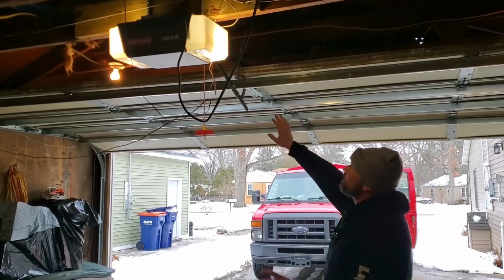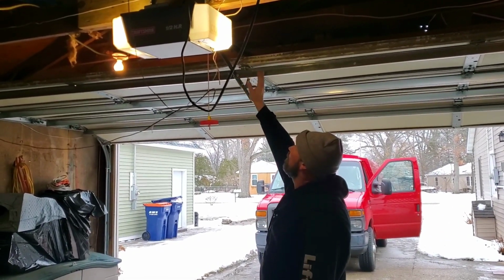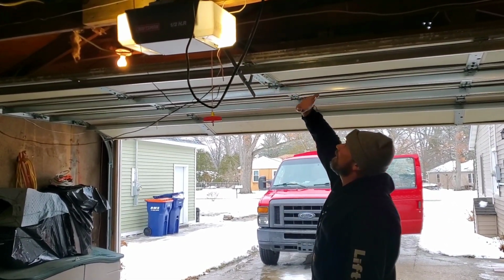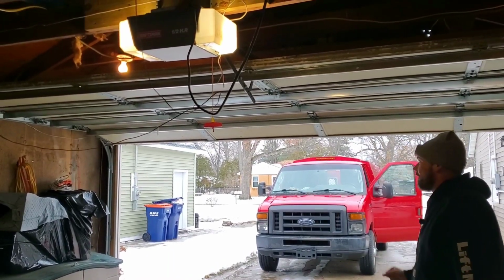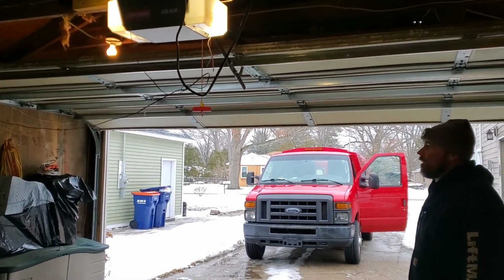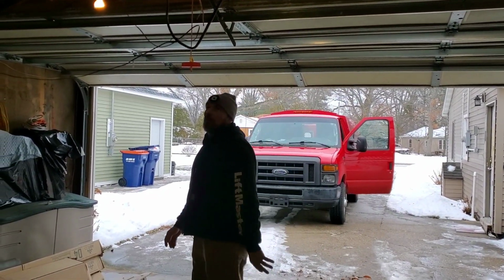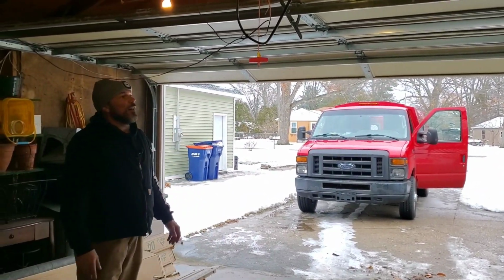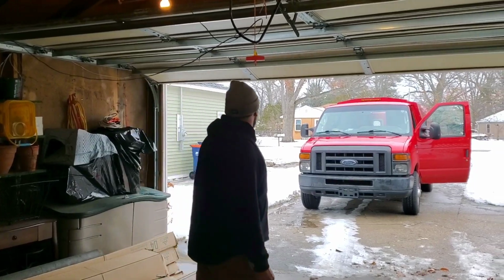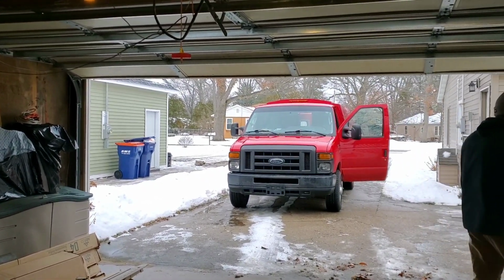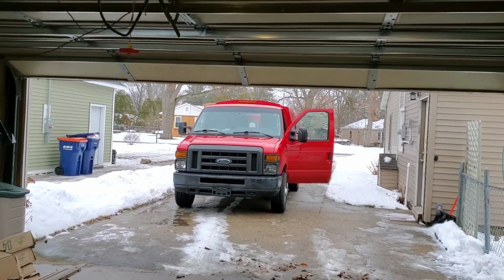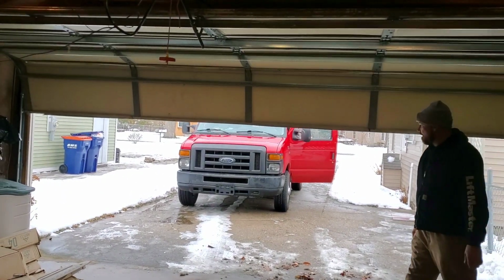So you can see here in the top panel, it's not pretty, but I tell you what, this operator bracket and this strut work miracles. Everything's working really good. It's running smooth. I've probably run it about 20 times since we've been here, and it's going up and down really good. I think the customer will be really pleased. She didn't have to wait basically a year.